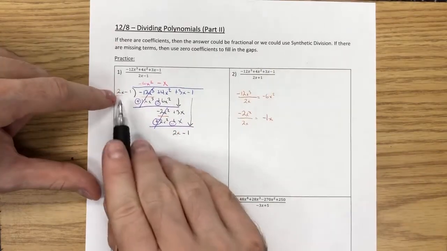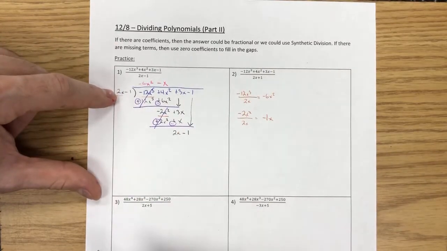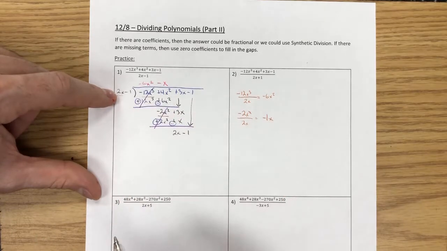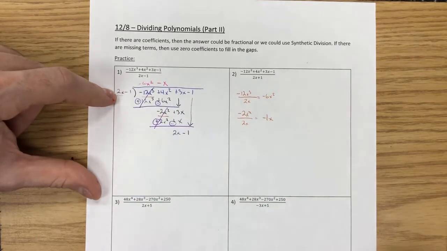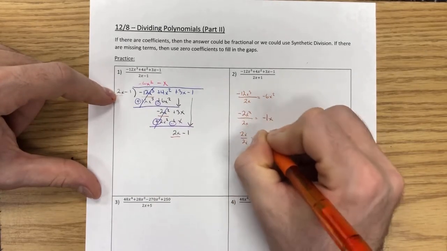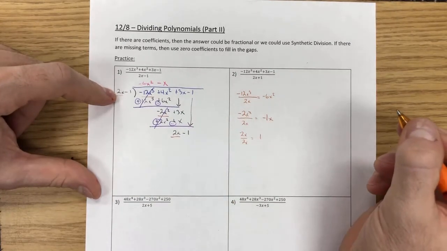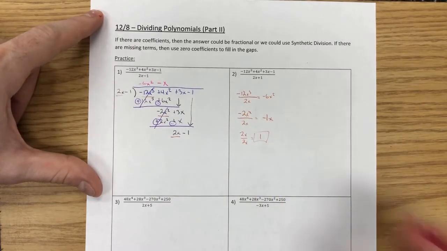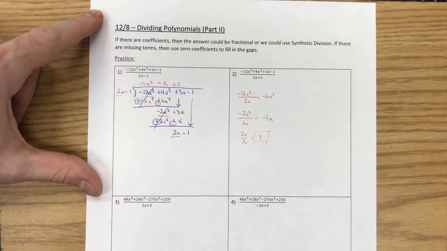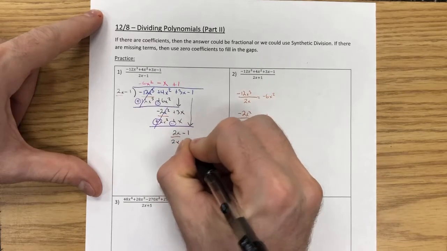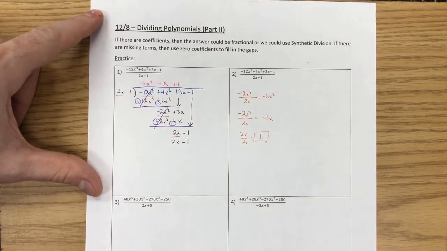Again, we always hope that I'm going to get the same thing right here, because that means that this is a factor of that. But I'm going to do it for the last time. So 2x over 2x is equal to 1. Perfect. I don't know why I boxed it up that time. It just felt appropriate. Regardless, you don't need to box up your answer right there. 1 times 2 is 2x minus 1.